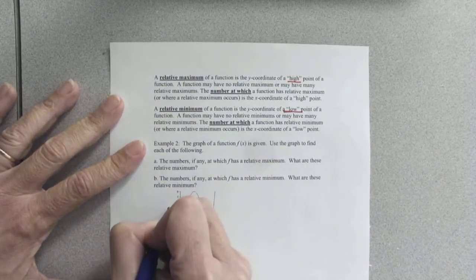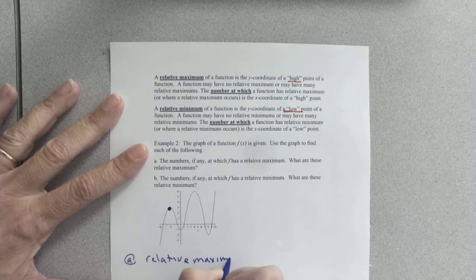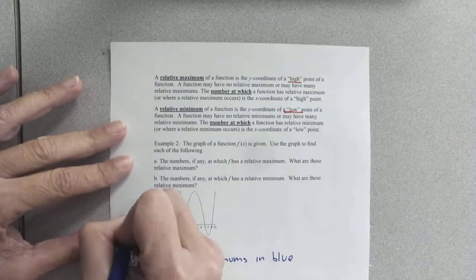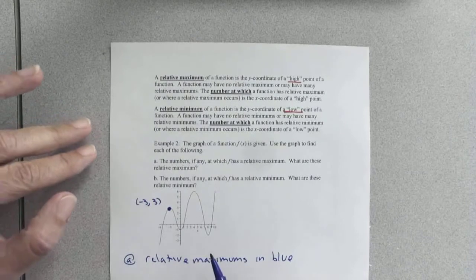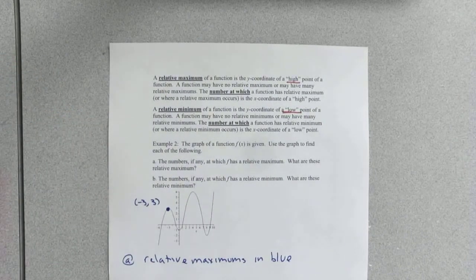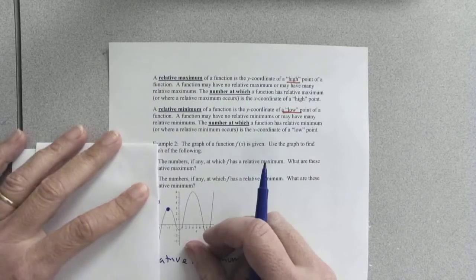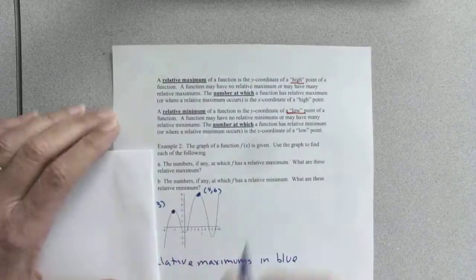Okay, so here are my relative maximum in blue. So we look like we have the point (-3, 3). And it looks like, trying to be careful here, it's (4, 6).